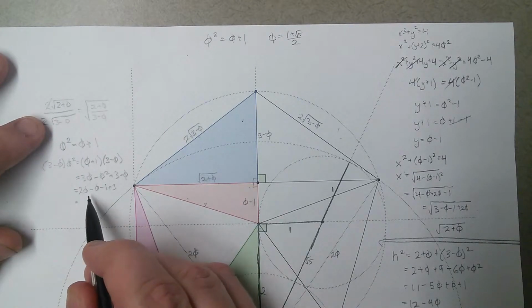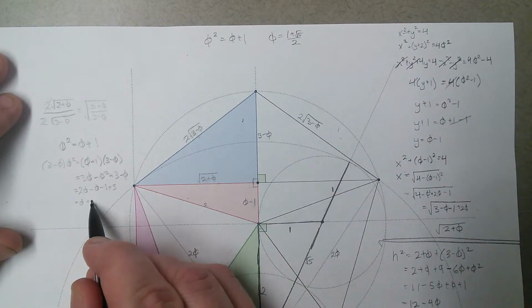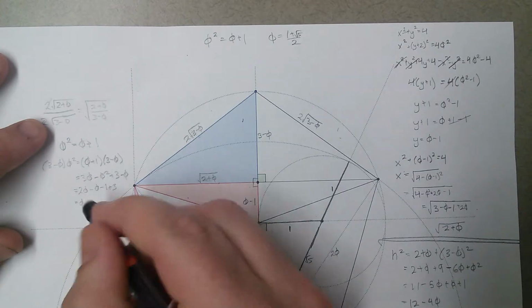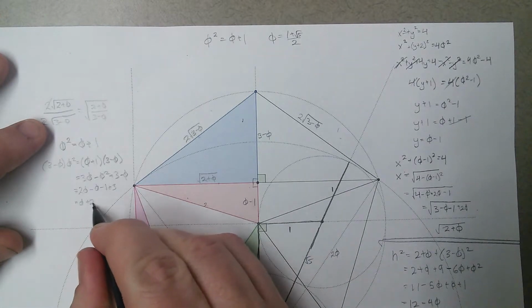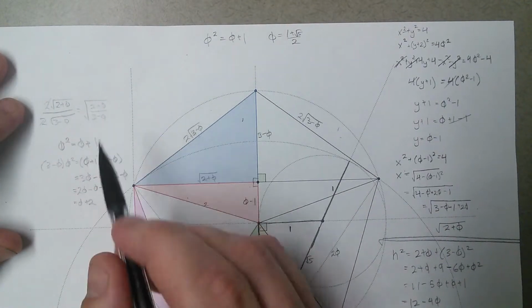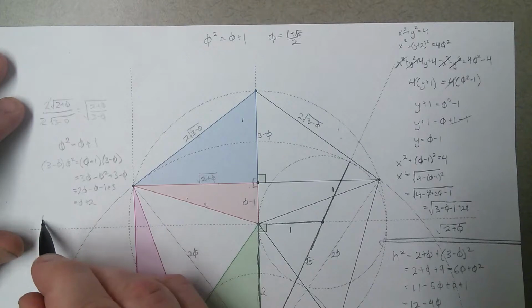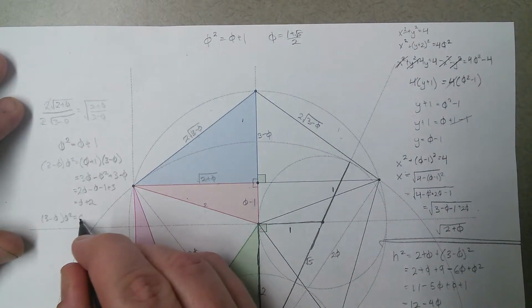So this becomes phi plus 2. And that's what we wanted, 2 plus phi, right? So now I have the equation 3 minus phi squared equals phi plus 2.